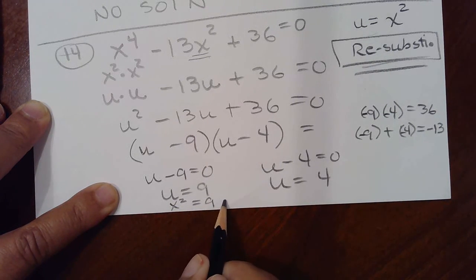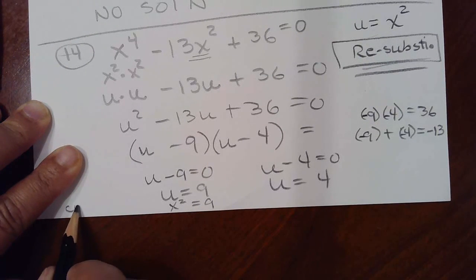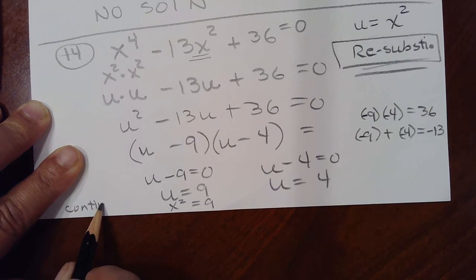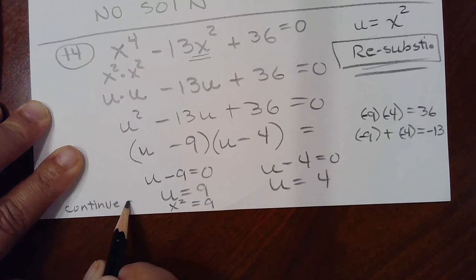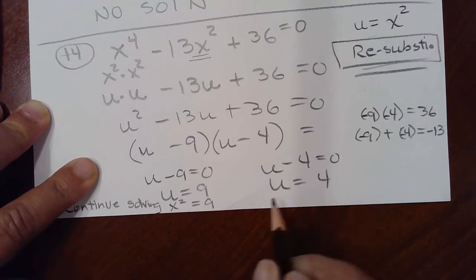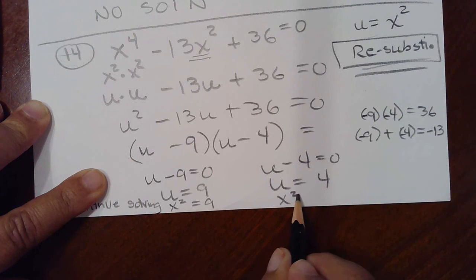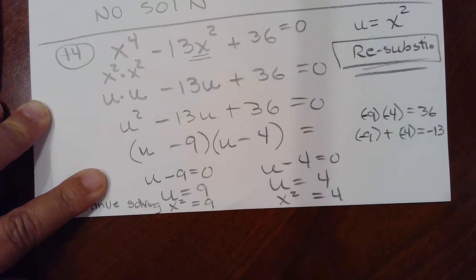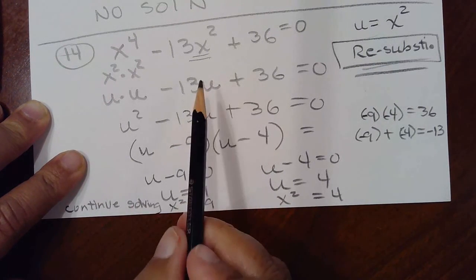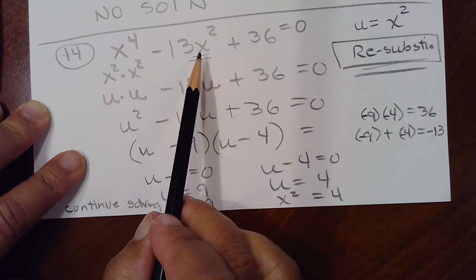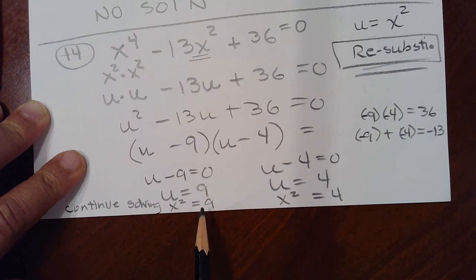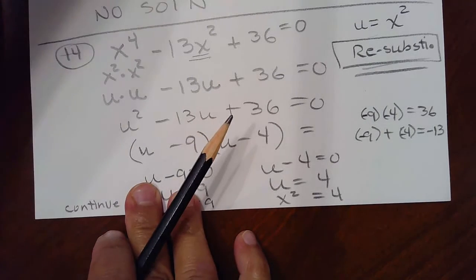That actually has two answers, so you're going to continue solving. You haven't finished yet. We're just resubstituting right now. And we're going to get the two answers that go with x squared equal to 4. So I got rid of the high powers of x at the beginning and then resubstituted again at the end. Continuing this problem.